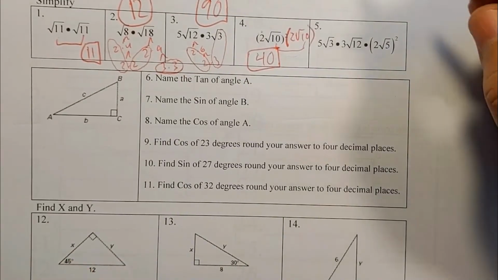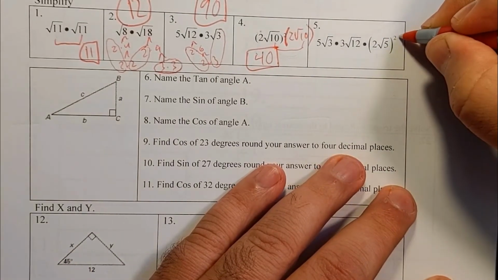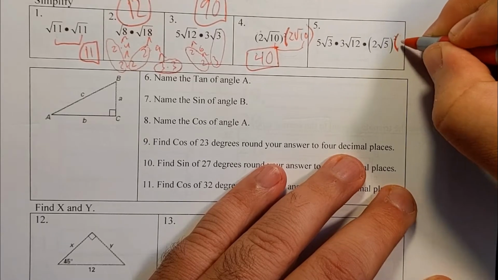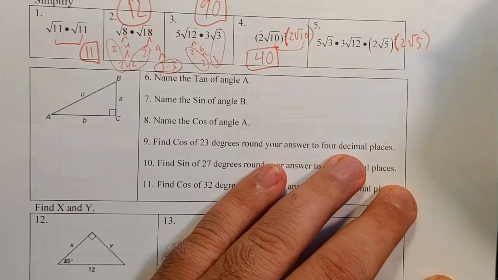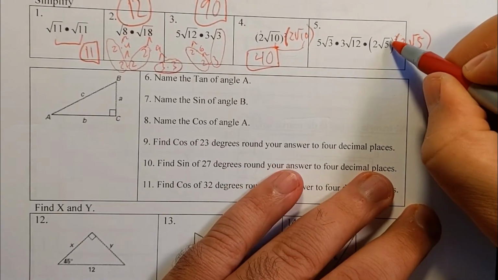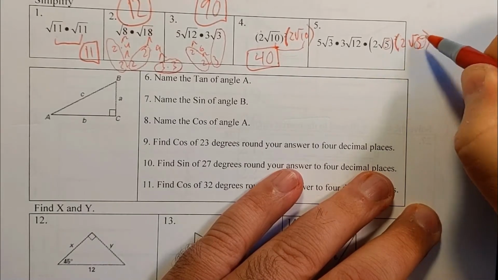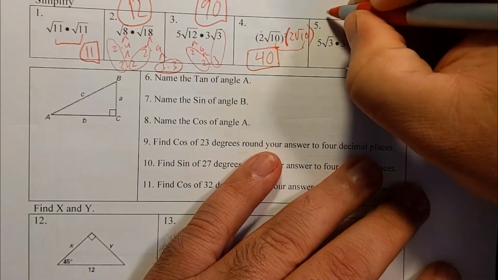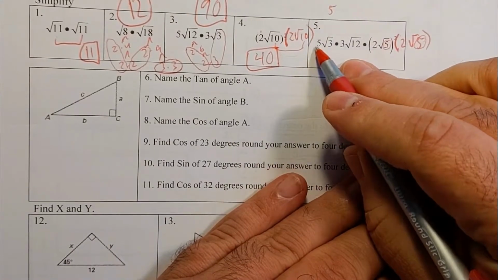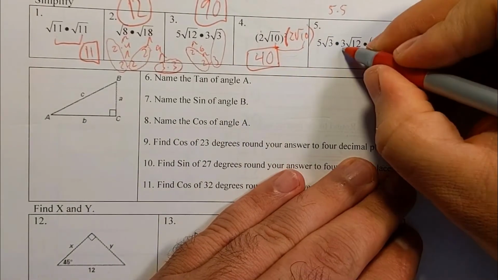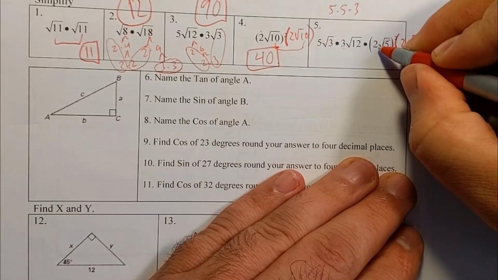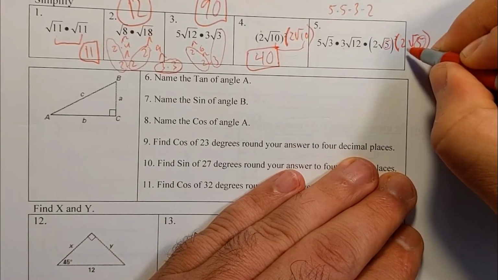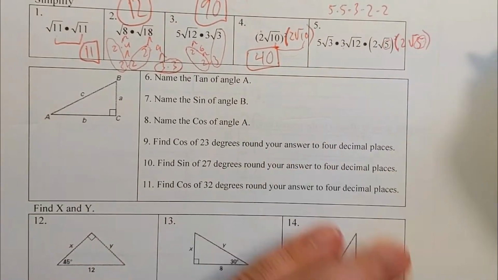Last one over here, this square, once again, means it's another 2 square root of 5. And then you'd go, here's a pair of 5s. So that's going to go outside. There's already this 5 outside. There's already this 3 outside. There's already this 2 outside. There's already this other 2 outside.